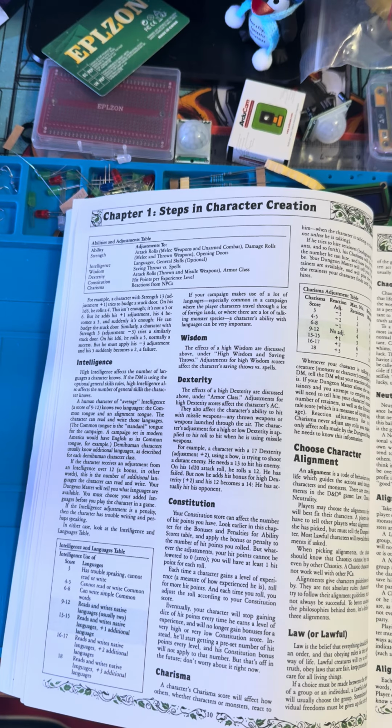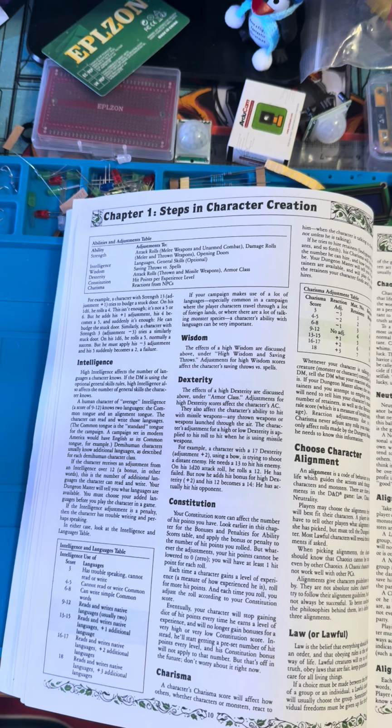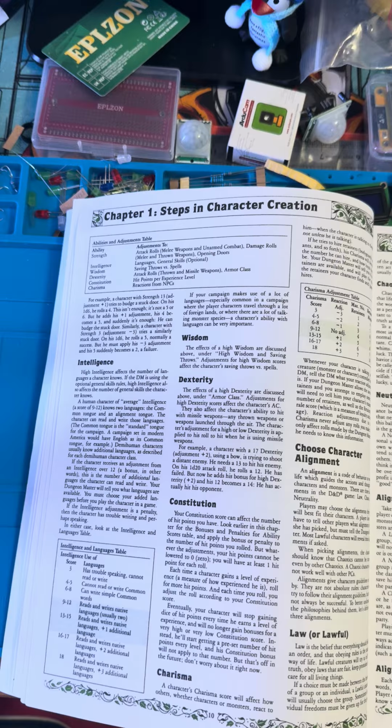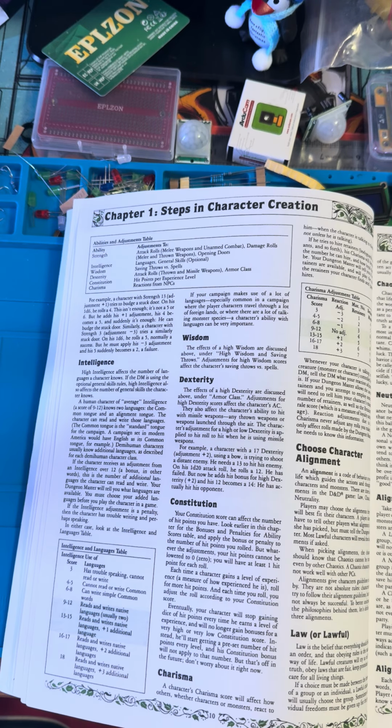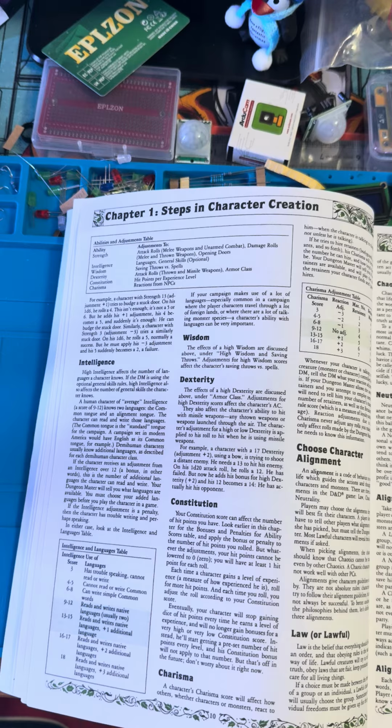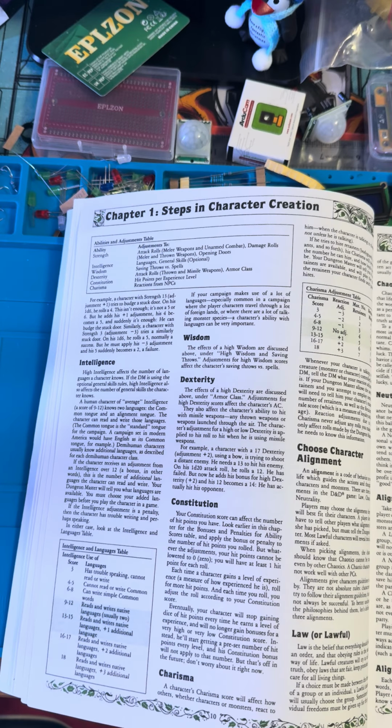Each time a character gains a level of experience, a measure of how experienced he is, roll for more points. And each time you roll, you adjust the roll according to your Constitution score. Eventually, your character will stop gaining dice of hit points every time he earns a level of experience, and will no longer gain bonuses for a very high or very low Constitution score. Instead, he'll start getting a preset number of hit points every level, and his Constitution bonus will not apply to that number. But that's off in the future. Don't worry about it right now.